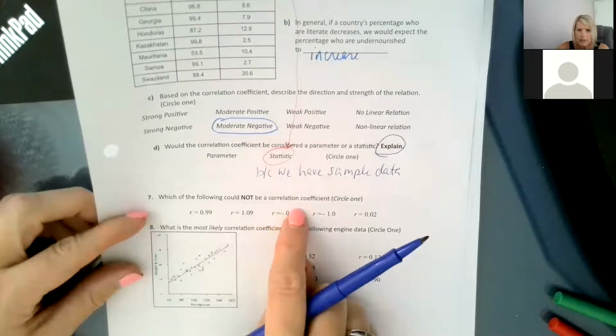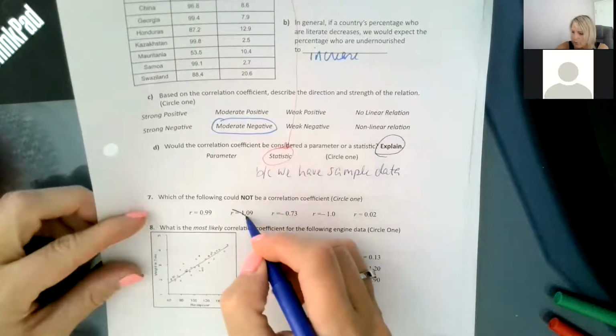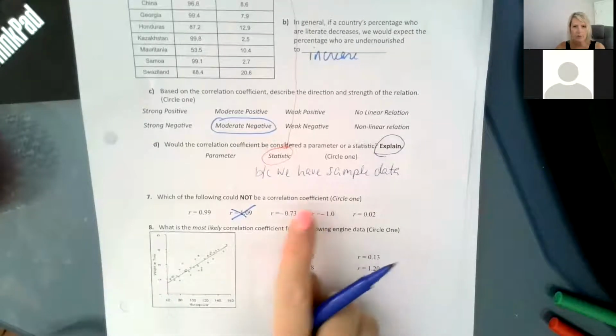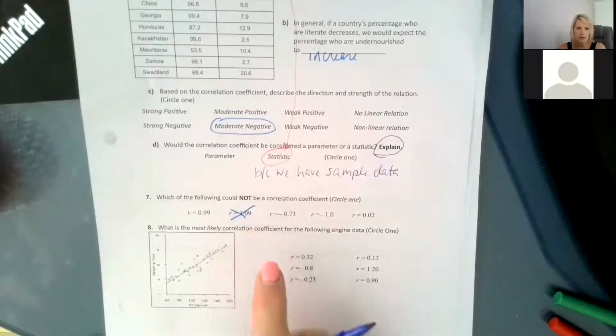Cannot be a correlation coefficient. Correlation coefficients cannot be over 1, right? They cannot be bigger than 1. So that's important to recognize. That's the only one that could not be. We can have negative correlation coefficients, so the rest are all good.